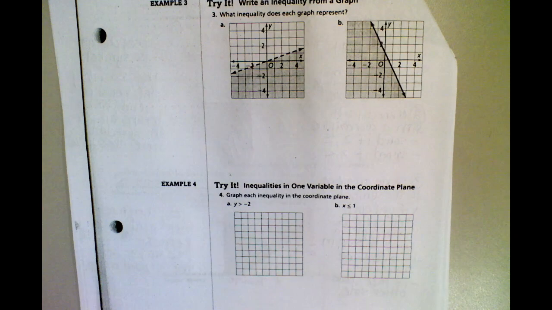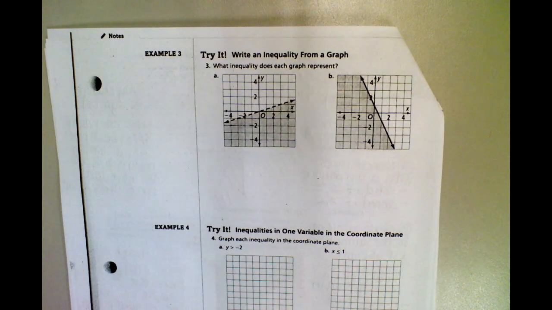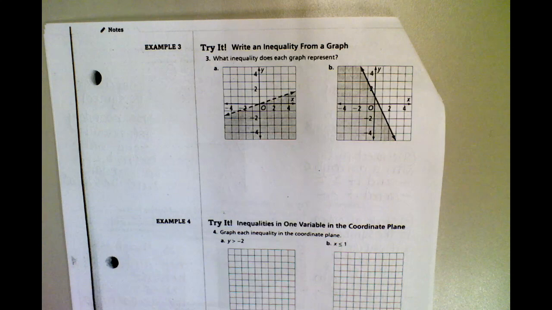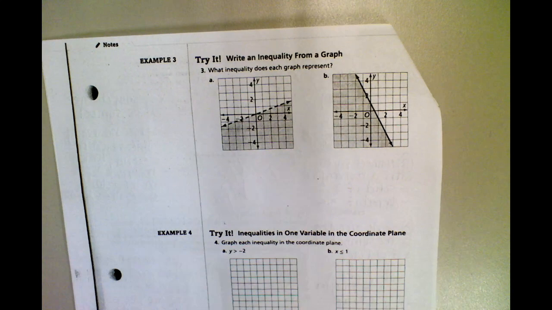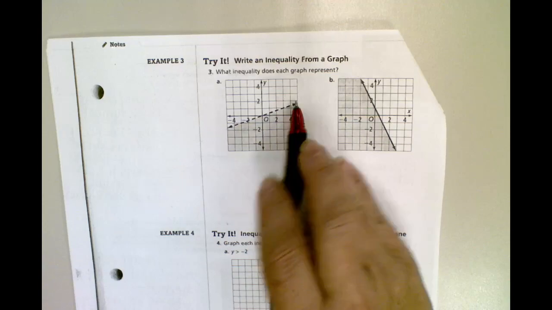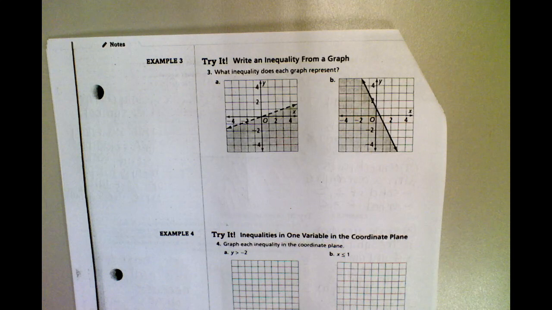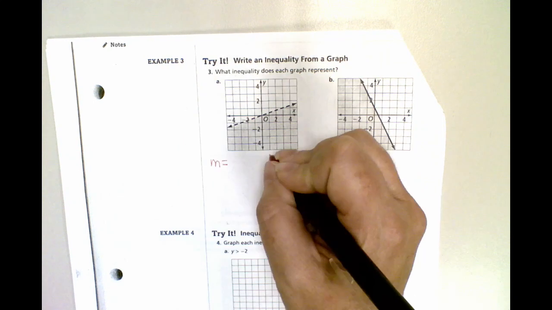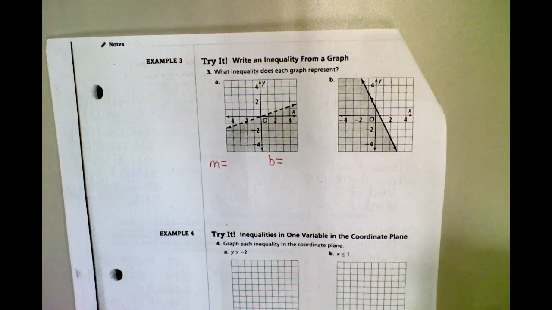All right, turn to page 89. Example 3 is a working backward problem. They've given you the graph and they want you to write what inequality it is. We did this type of problem, except not with the shading or solid versus dashed, when we graphed lines in topic 2. So I need to know what my slope is, what my y-intercept is, and then what type of symbol I need.